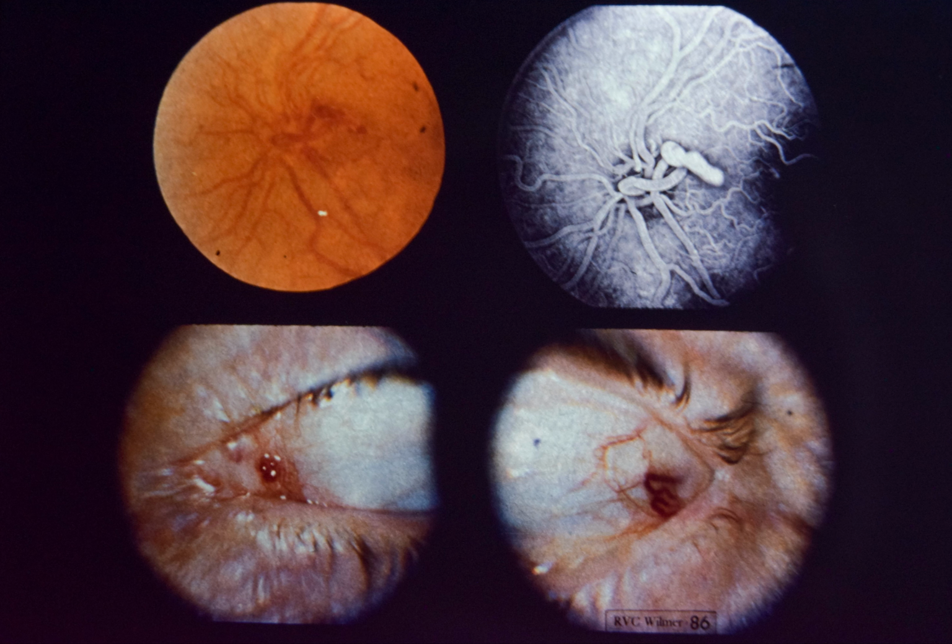Lower left and lower right, note arteriovenous malformations over caruncle and over lateral canthal area, respectively. No hemorrhages have been observed in these areas.